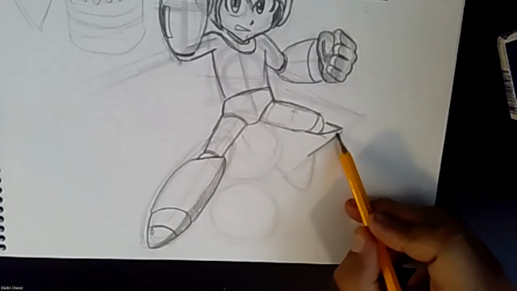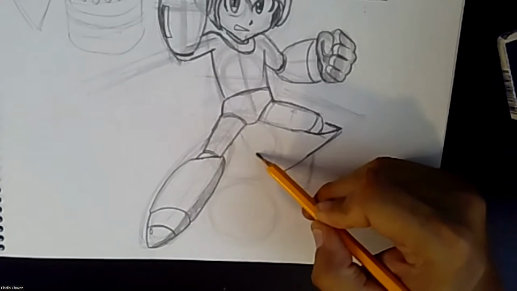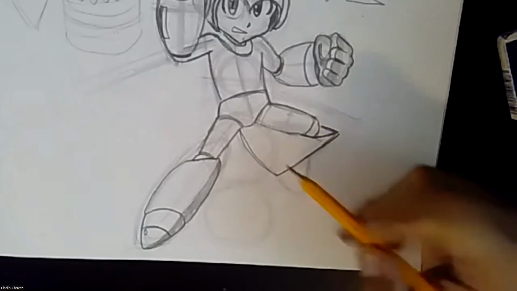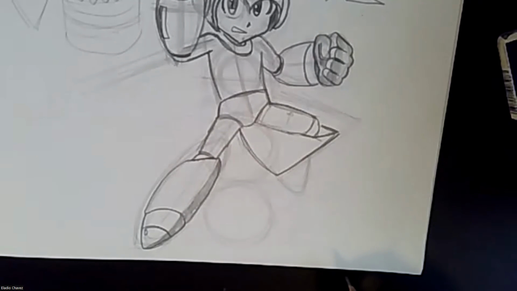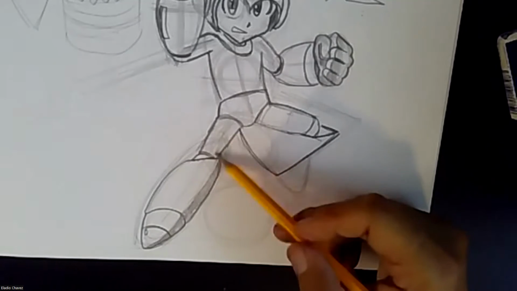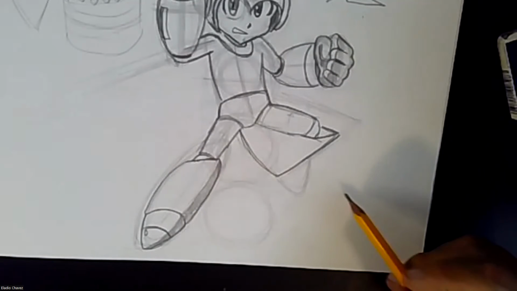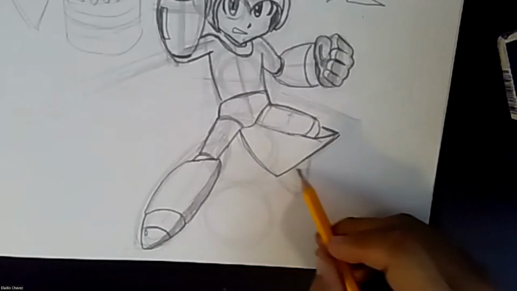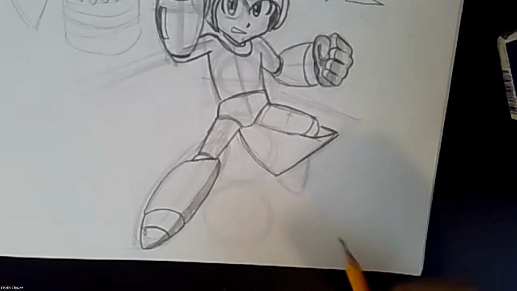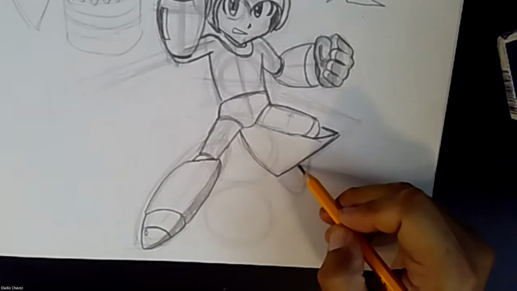And then this angle that comes down here, this angle and that space comes way back there. I think I put more of an angle on this foot. This foot should have been a little bit straighter. That's all good. We have the space there. I'm going to bring this toe down a little bit more.